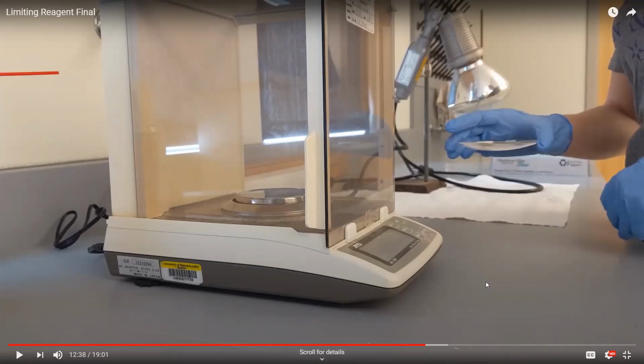So the water is not going to affect the solubility properties of the compound. But this also ensures that any precipitate that was on the glass stir rod remains in that beaker.